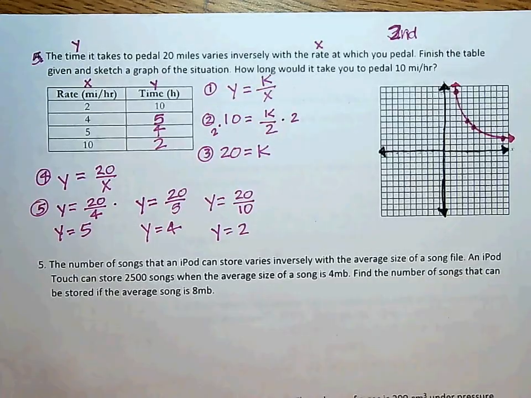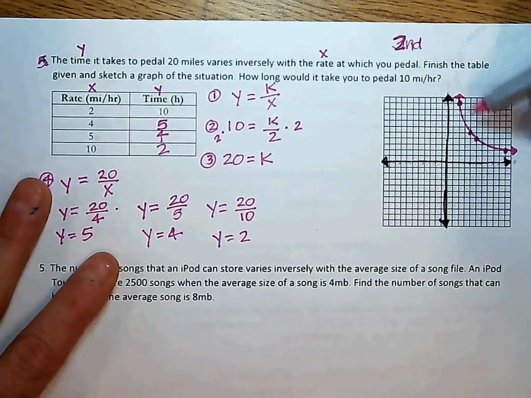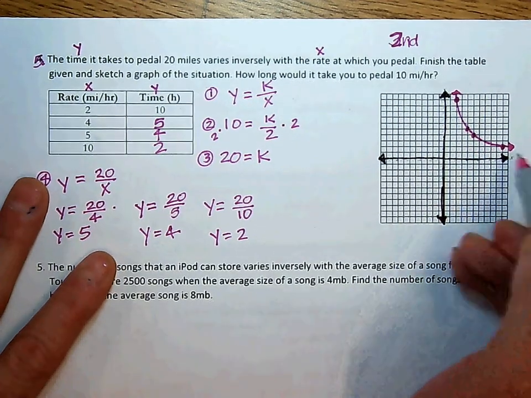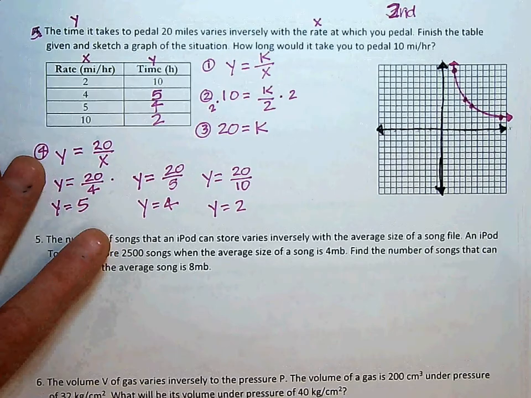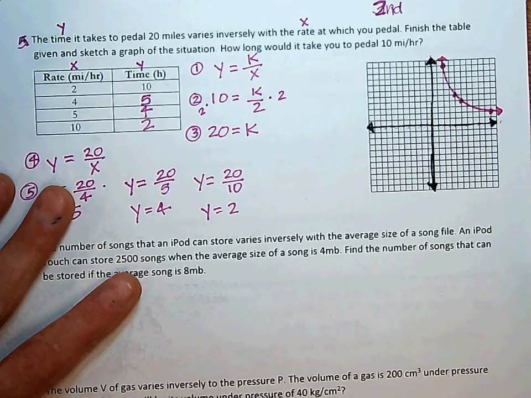Is that linear? Nope. It's going both ways? Yep, it's going to go infinitely this way and infinitely this way. And we'll talk more about what these are called.